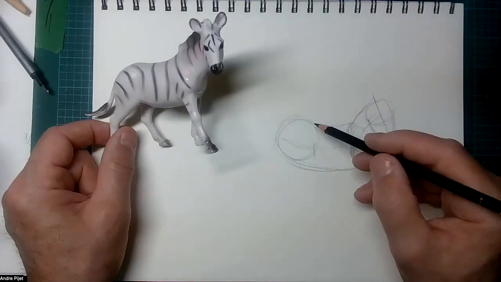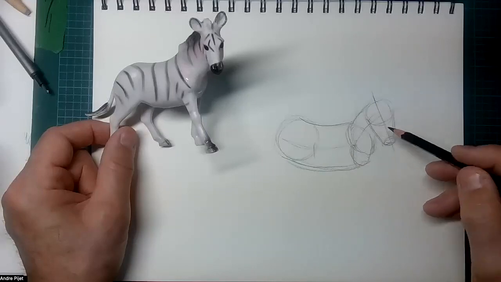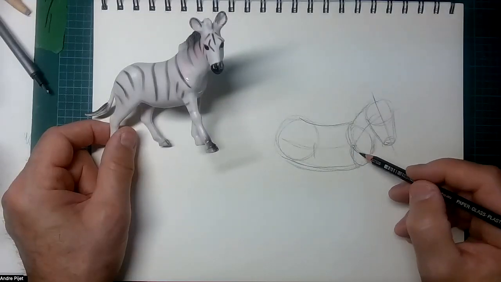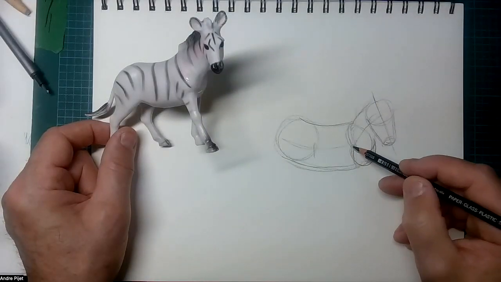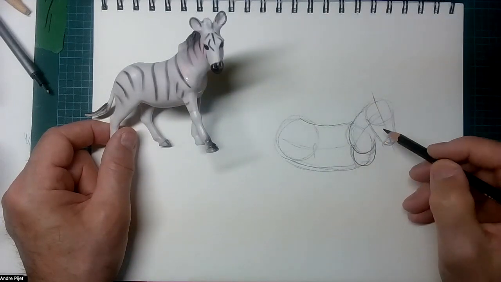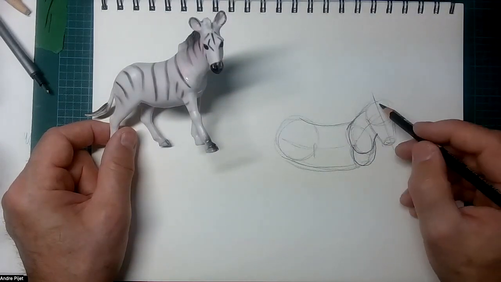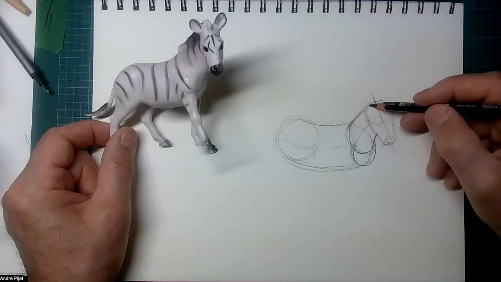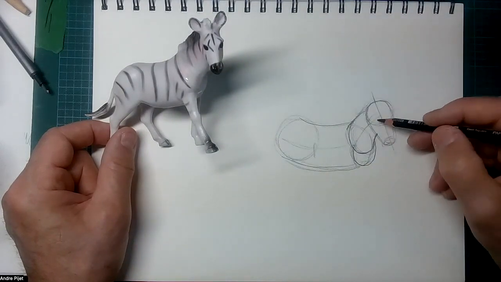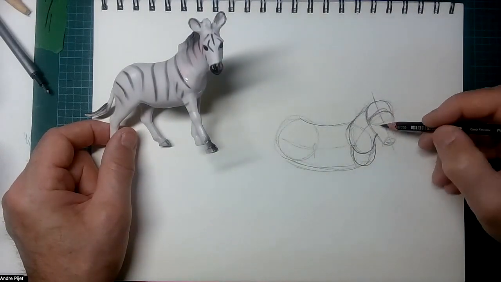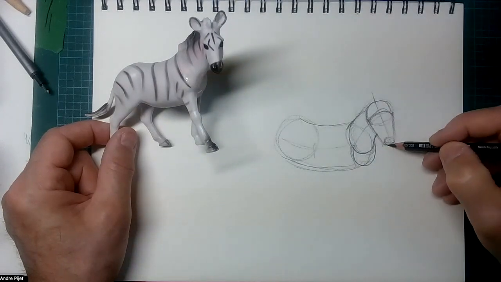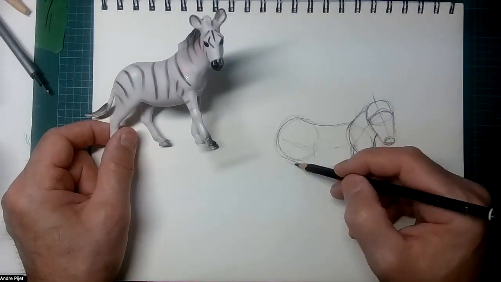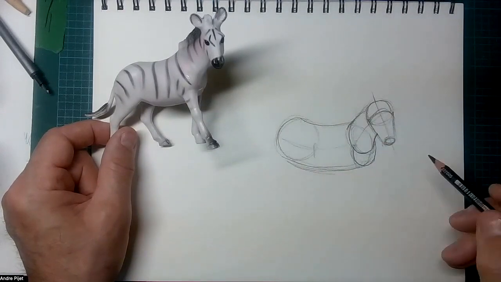So I have approximately created the basic form of my zebra here. That's the sphere, and of course this conical form here now, and so on. So I can actually imagine approximately the body.